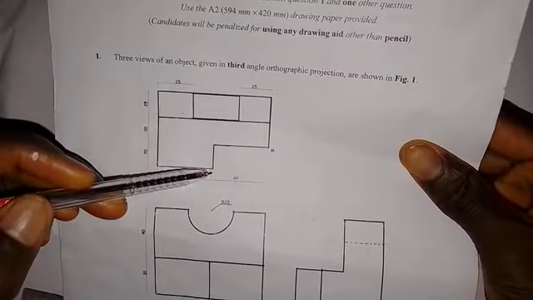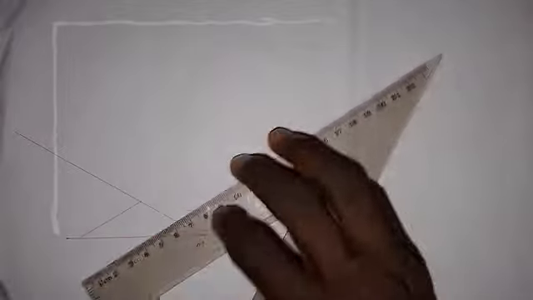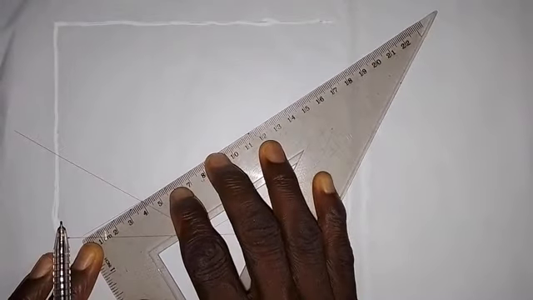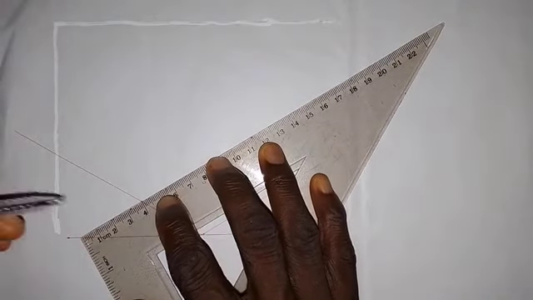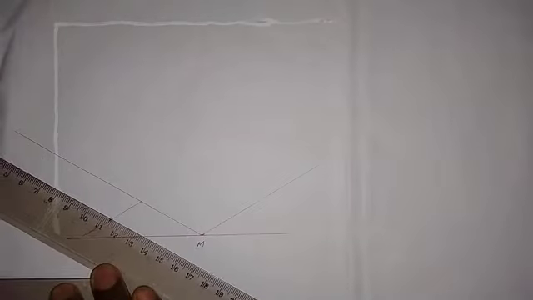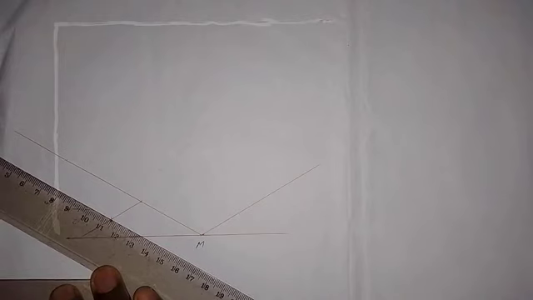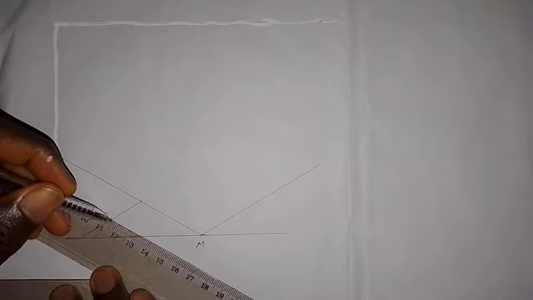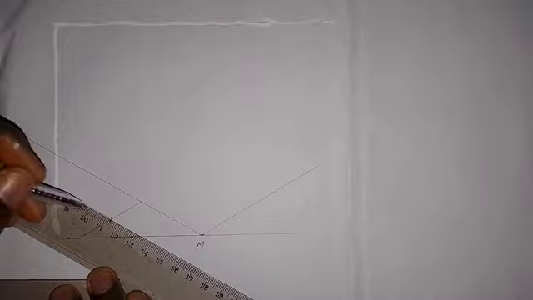Then from this point, the distance from here to here is 20 millimeters. So I will come onto this line and take a measurement of 20 millimeters. So this is 20 millimeters. I'm going to draw a line from this point in this direction, like this.